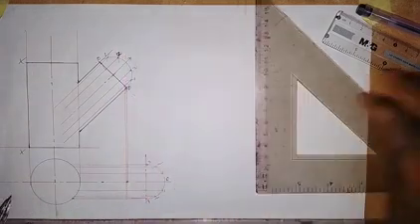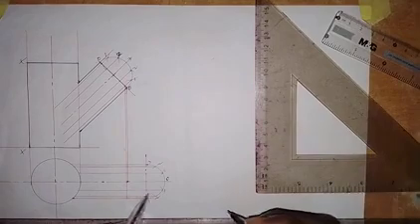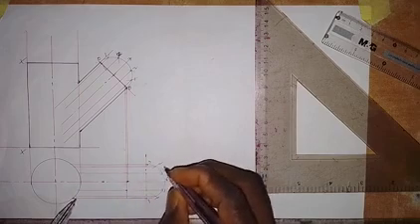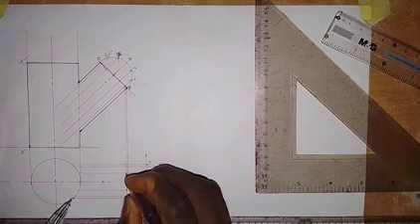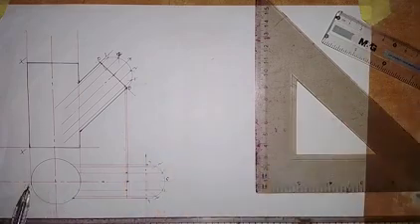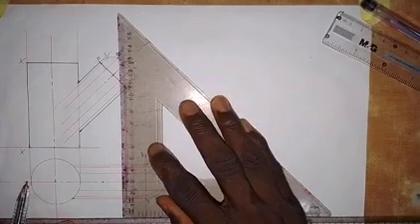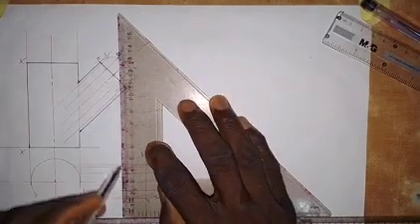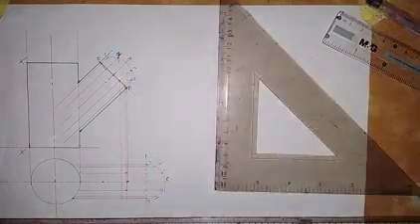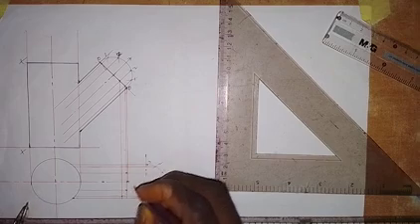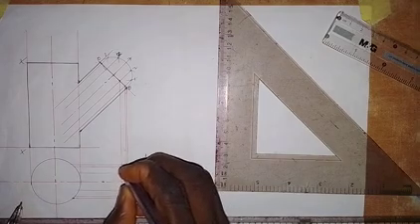Okay, so here we have what? This is point 1 here, and we also have 1 here. Okay, so next we move to point 2. So we draw a vertical line. Okay, then here we have what? This is point 2, and here is point 2 here.